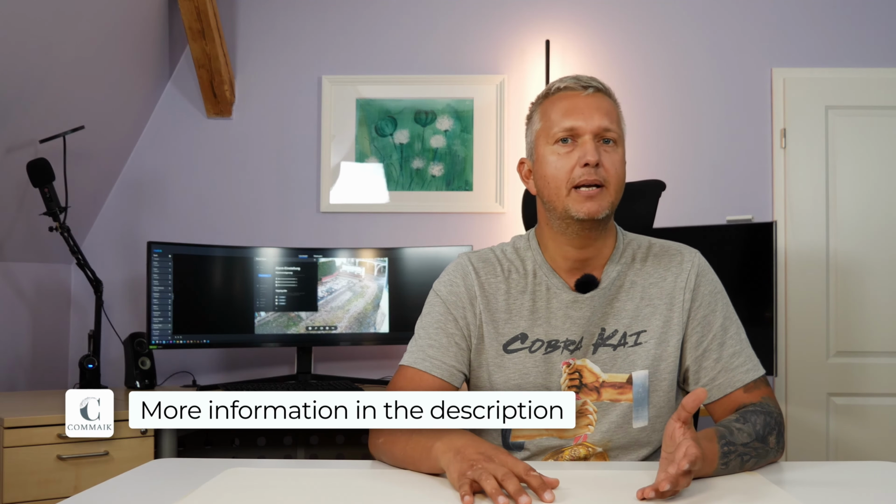With every firmware and every software upgrade, there are also new features. For example, the time-lapse mode, which is available for many camera models. This allows for automatic time-lapse recordings. That's another reason to regularly perform firmware updates.